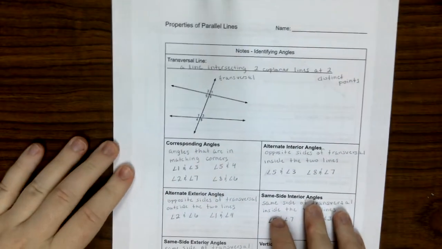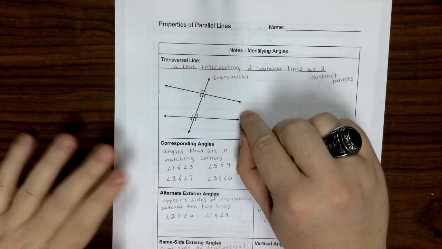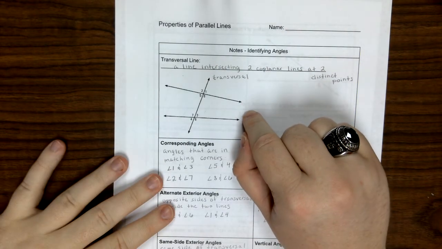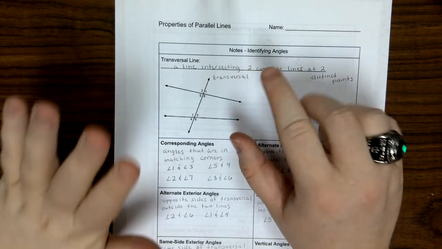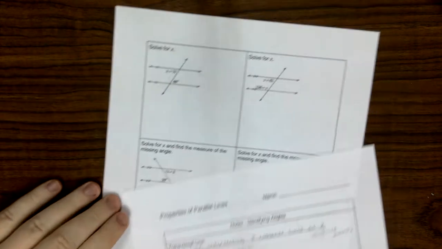Alrighty. Now, when we first looked at this, we just said two lines in general. We don't know anything special about them. But when these two lines are parallel, there's a lot of interesting relationships that happen. That's what I'm getting ready to show you.